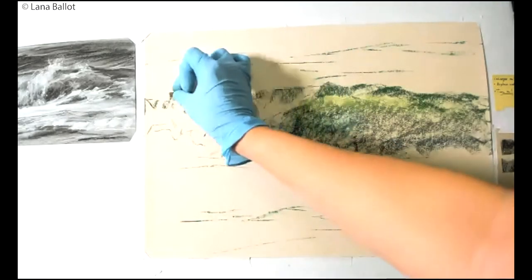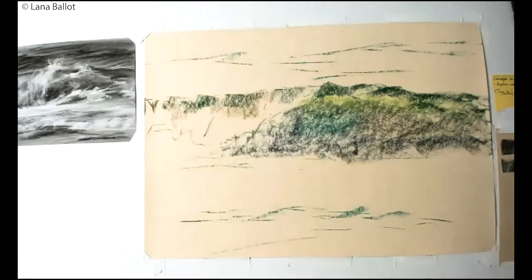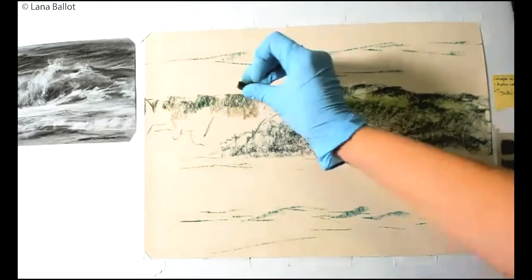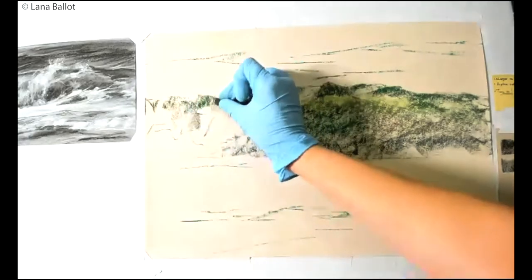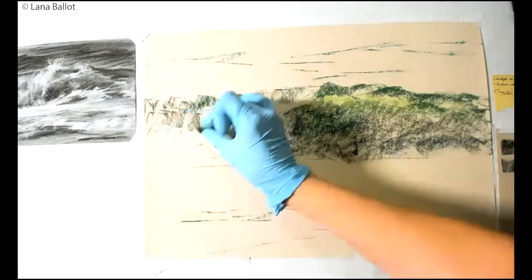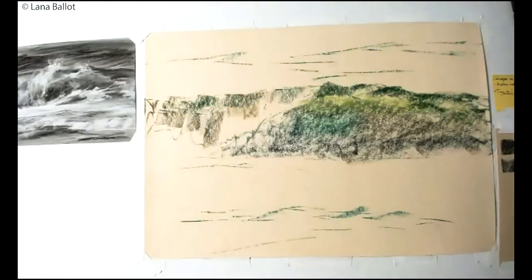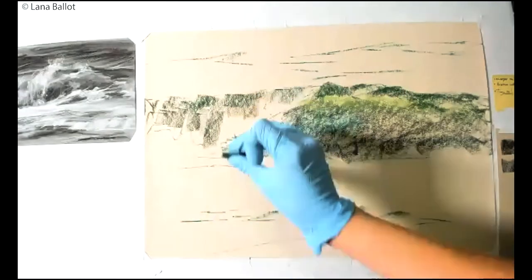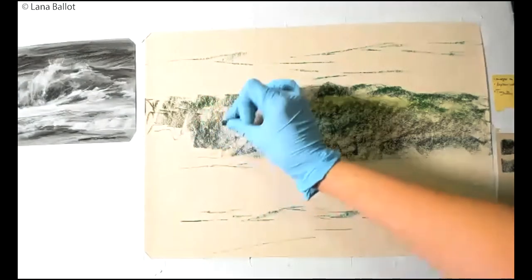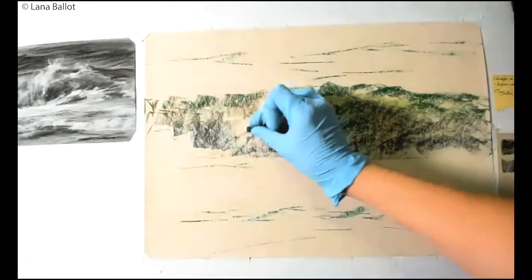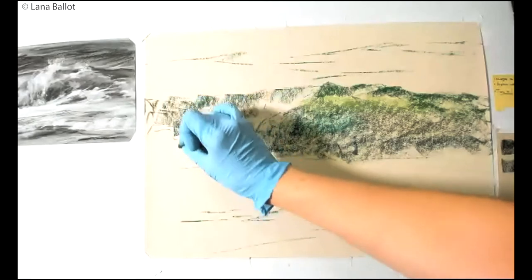warmer and a little grayer at the same time at the bottom. Actually, maybe even cooler. So somewhere here, I will use that cooler green color.